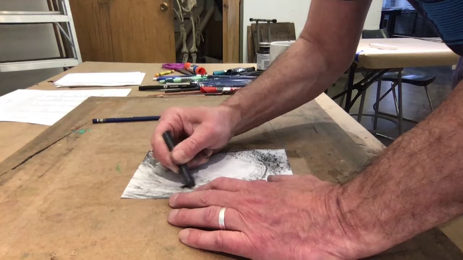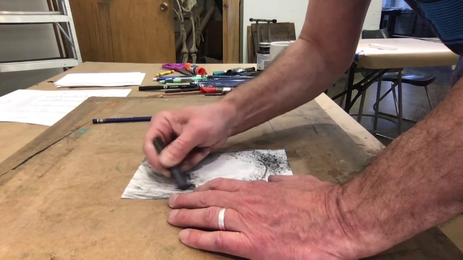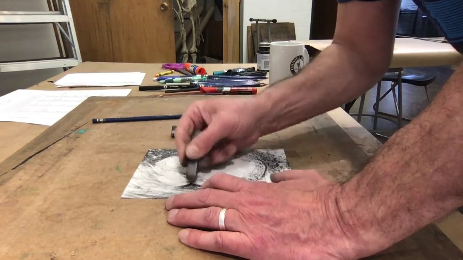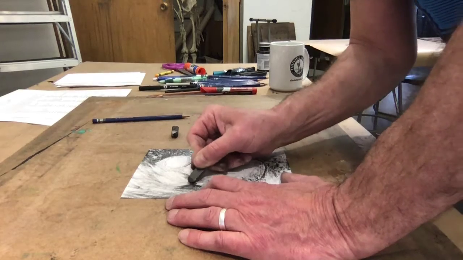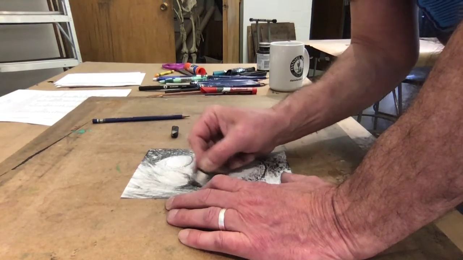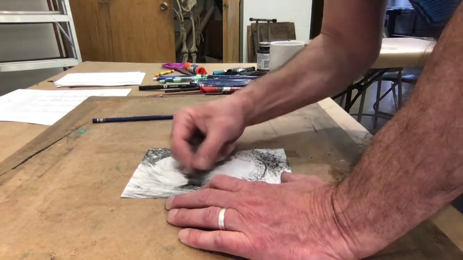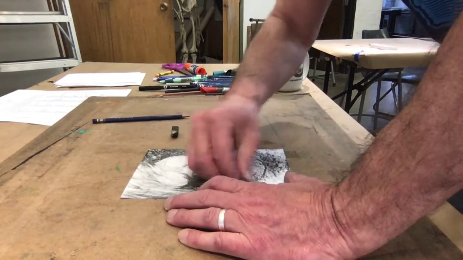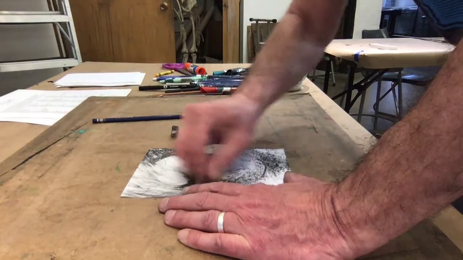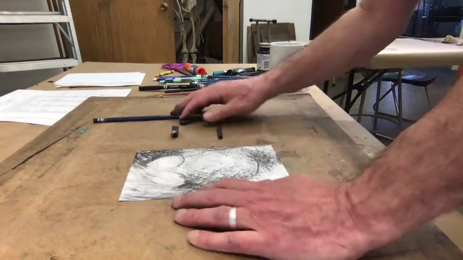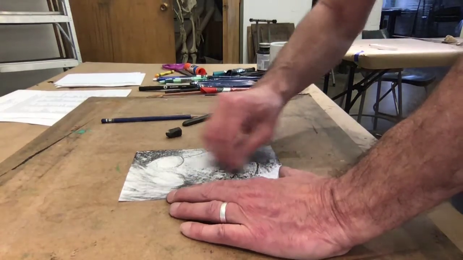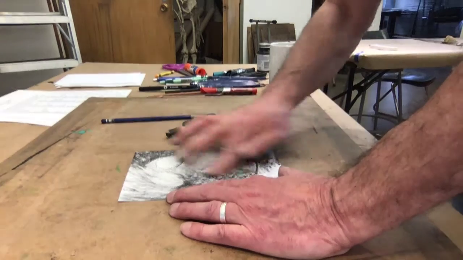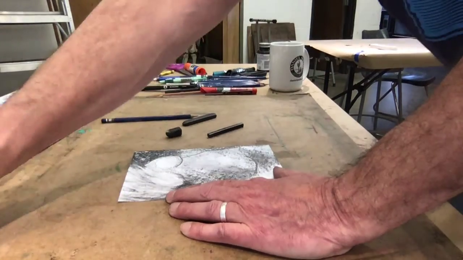Compositional variations between the left and the right. Paper towels.